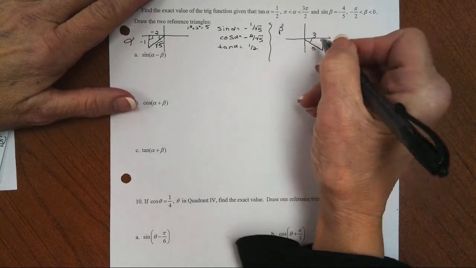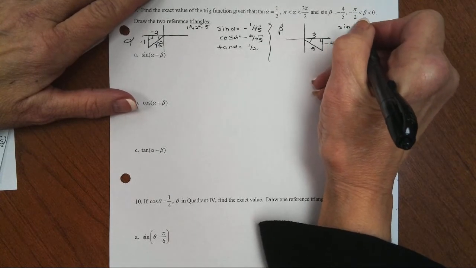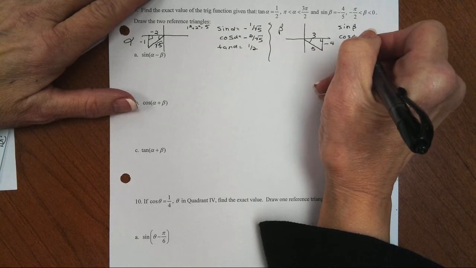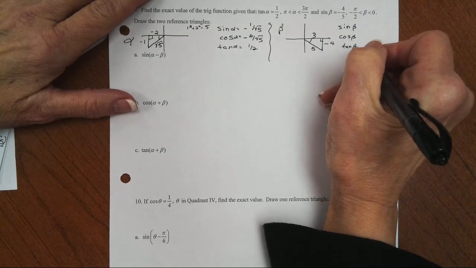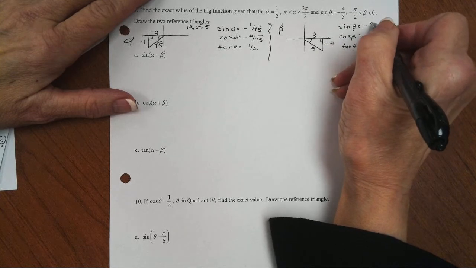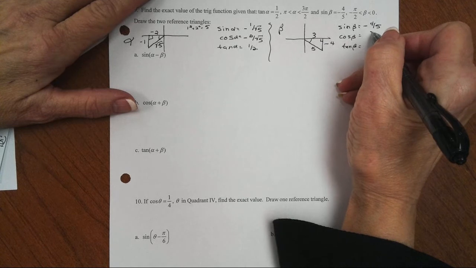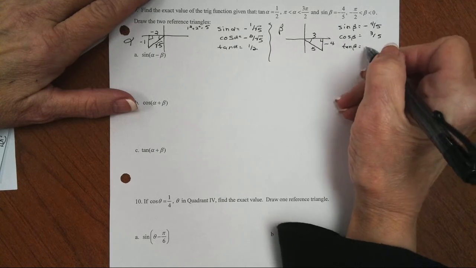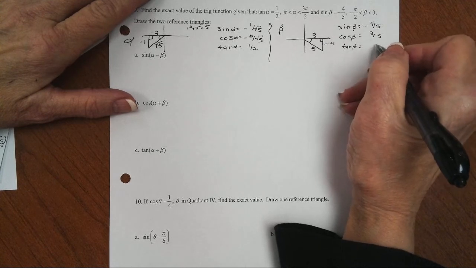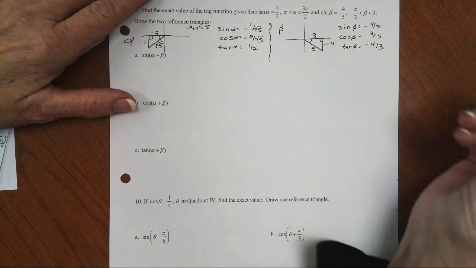And so this is 3. It's a 3, 4, 5 triangle. And we'll find the sine of beta, cosine of beta, and tan of beta. And that's negative 4/5, opposite over hypotenuse. Cosine is 3/5, adjacent over hypotenuse. And then the tan is negative 4/3, opposite over adjacent.